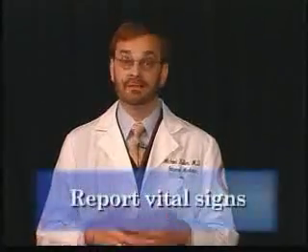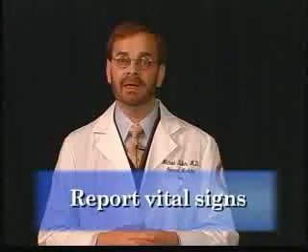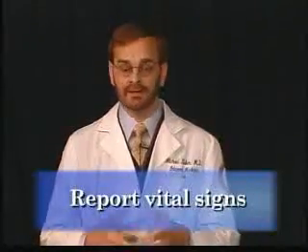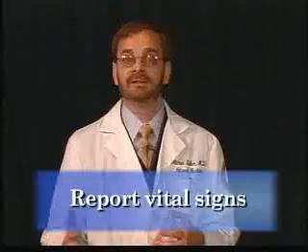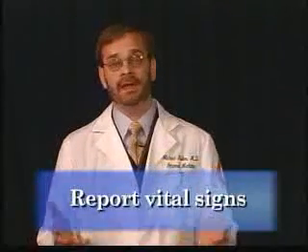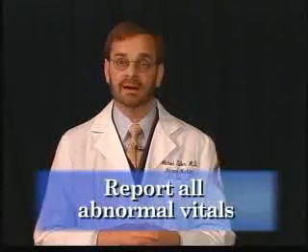And then when you go to the physical examination, the vital signs are vital. So make sure you make a mention of the vital signs. If they're all normal, it might be enough just to say that the vital signs were normal. But if they're not, let the team know what those vital signs are.